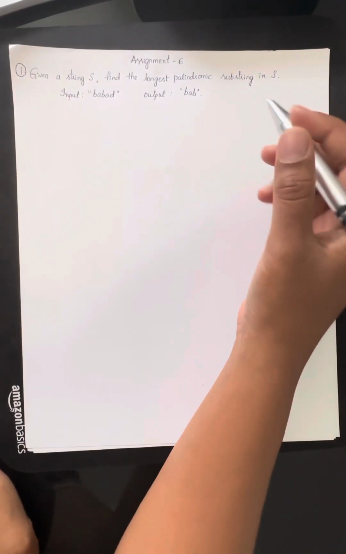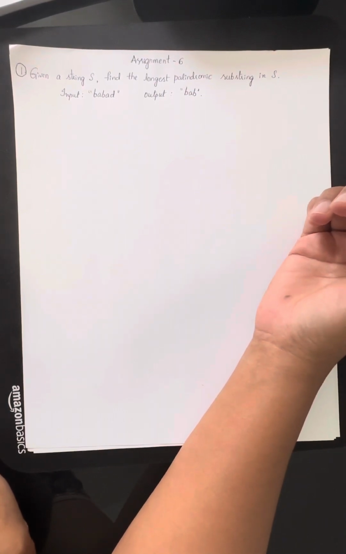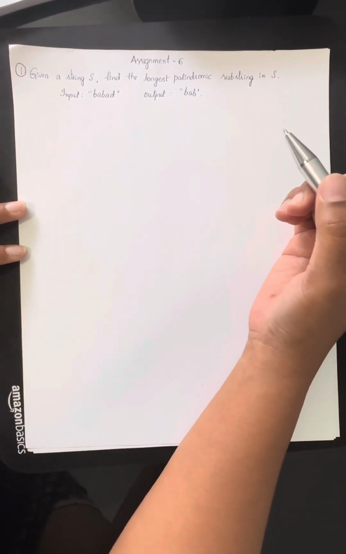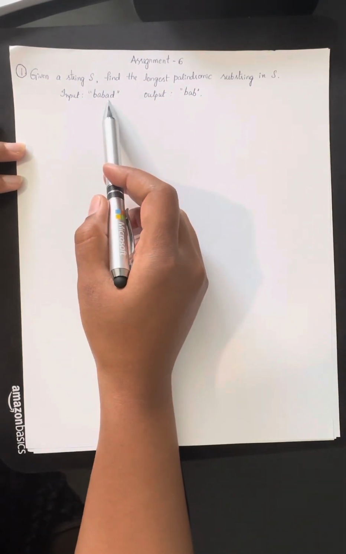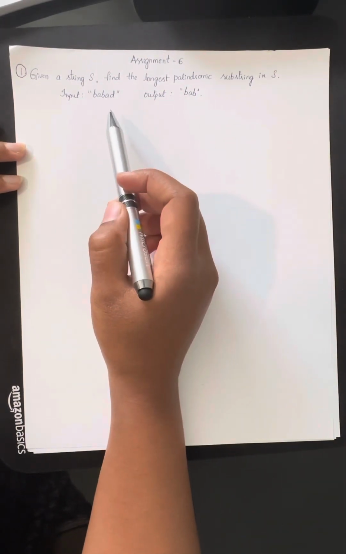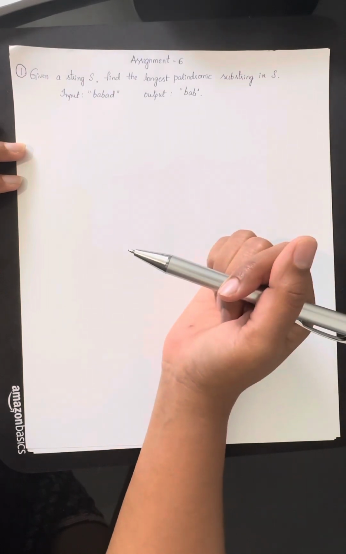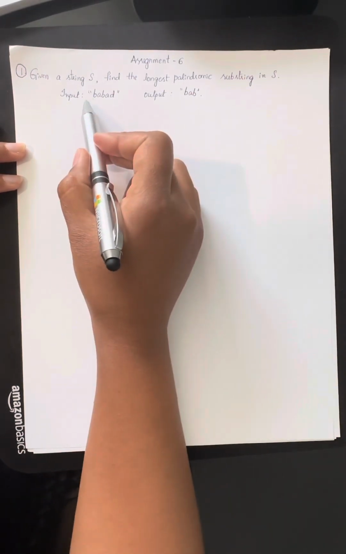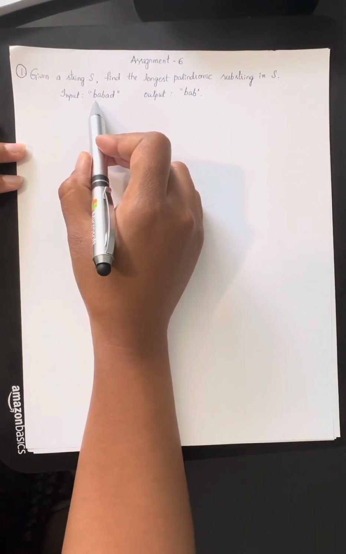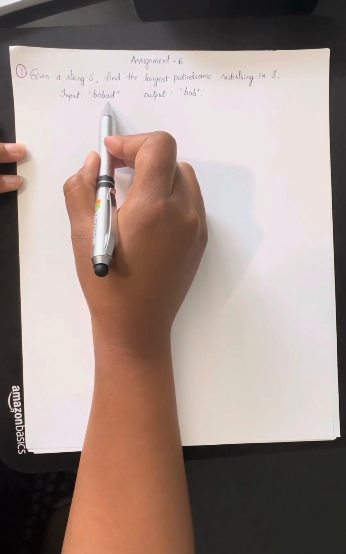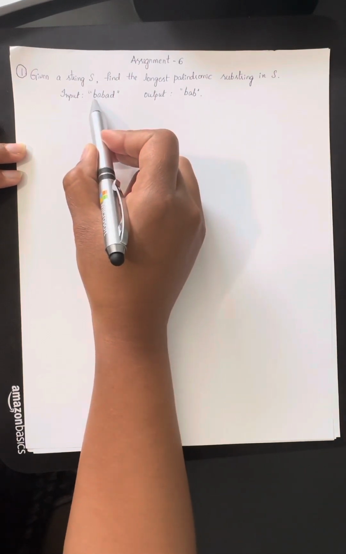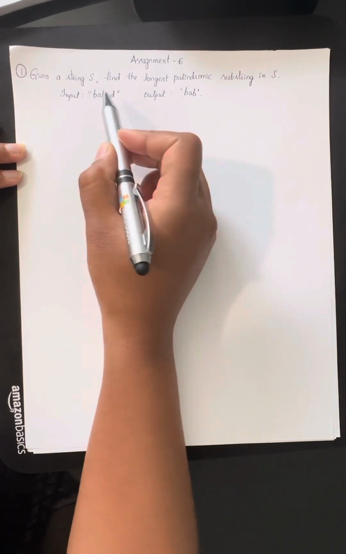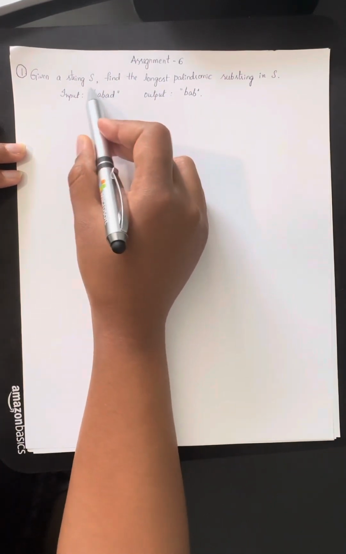In this video, I'm going to solve the first problem in assignment 6. In this problem, we are given an input string, and we need to find the longest palindromic substring. In this input, we are given a string, and the output for this is BAB. This is the first and longest palindromic substring in this string.